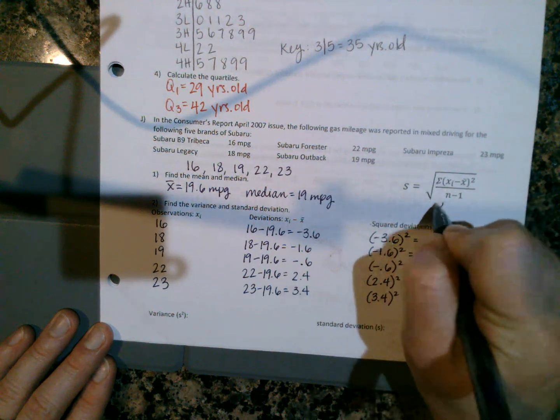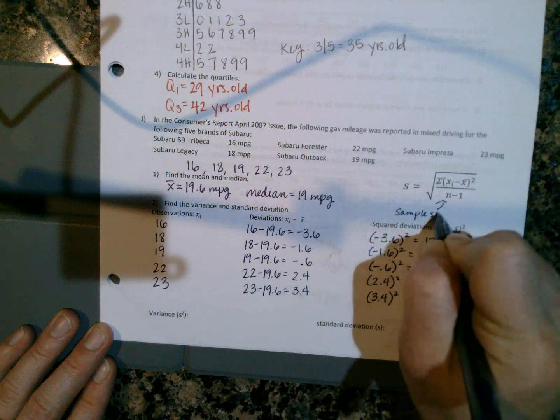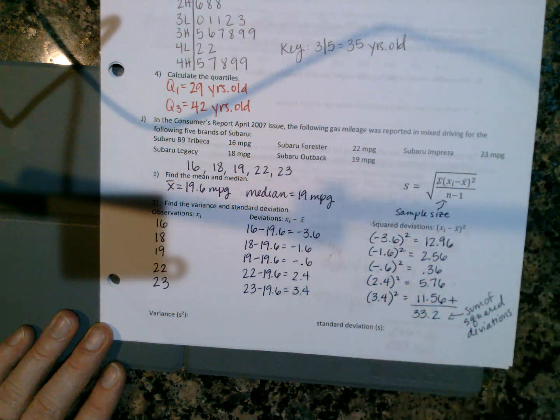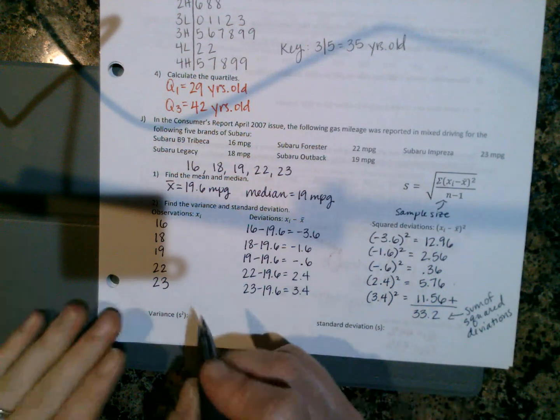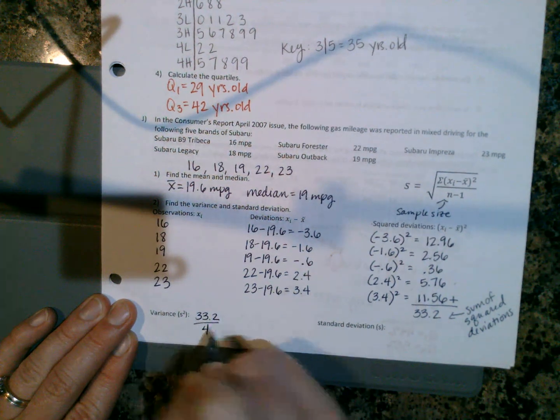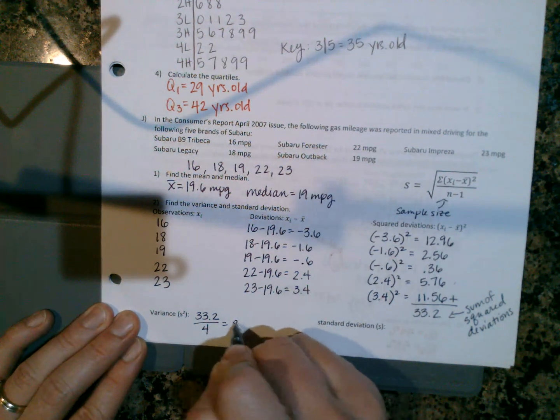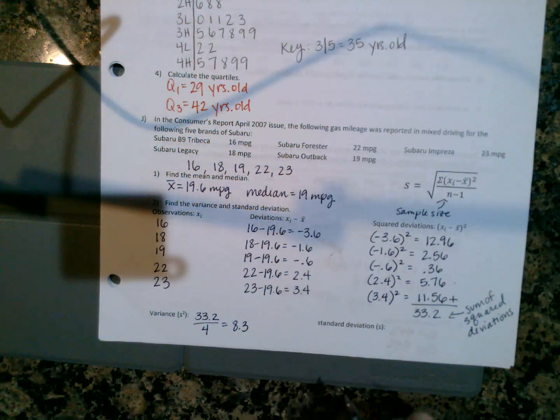N stands for sample size. Our sample size is 5, so we're going to be dividing by n minus 1, which is 4. So I'm going to take 33.2 and divide it by 4, which is 8.3. One thing I want you to note about variance is it does not get units.